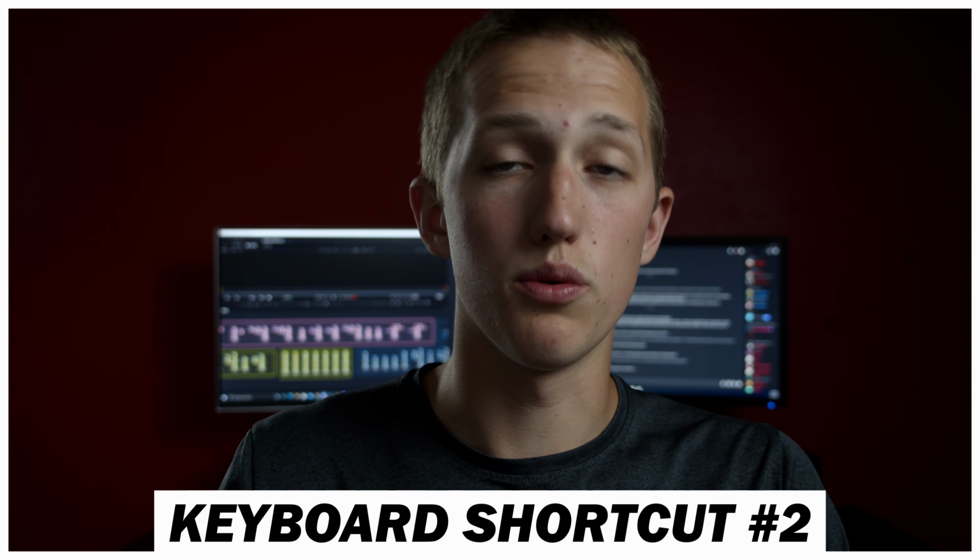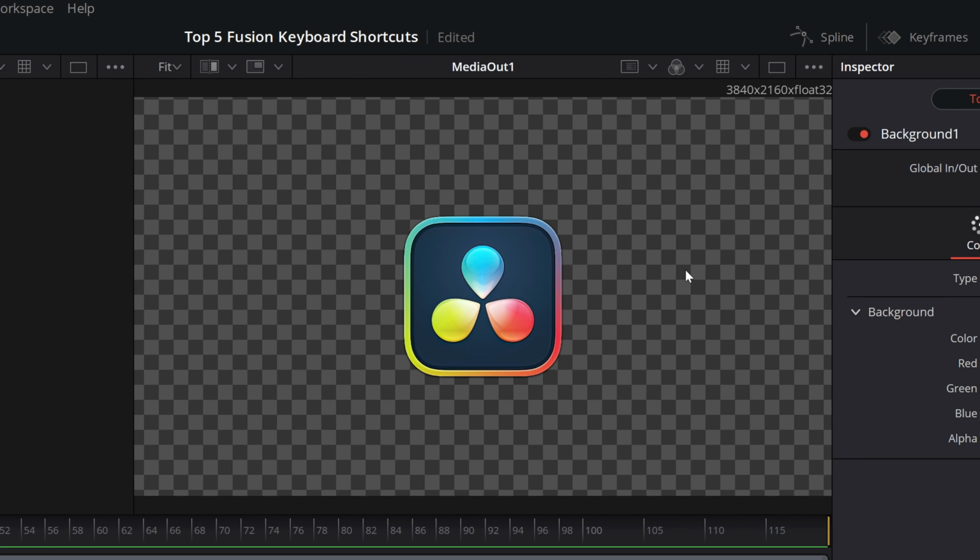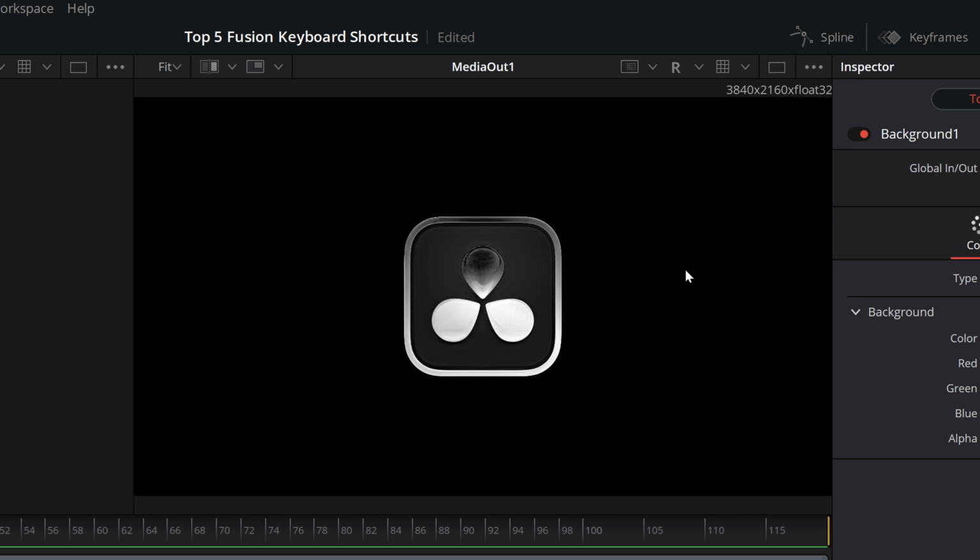Keyboard shortcut number 2, that is going to be a viewer shortcut. Now, I'm going to use a few different keyboard shortcuts for this one, but it all has to do with the viewer, so we're just going to count it as one. But if you do C, R, G, B, or A while selected in one of the viewers, it'll toggle between the corresponding color channels. For example, if you do C, it will go to the color channel, which is default. R is for red, G is for green, B is for blue, and A is for alpha.